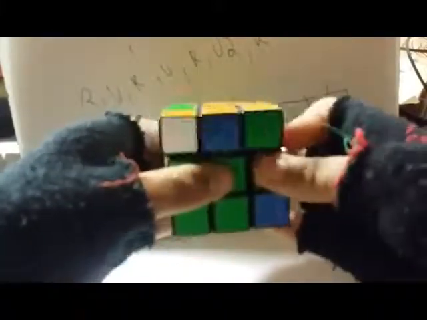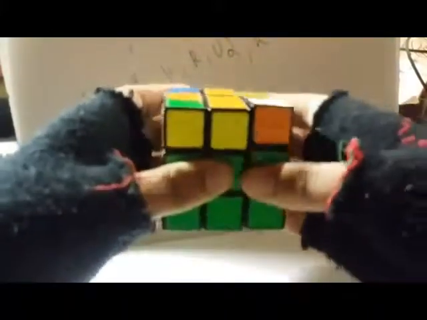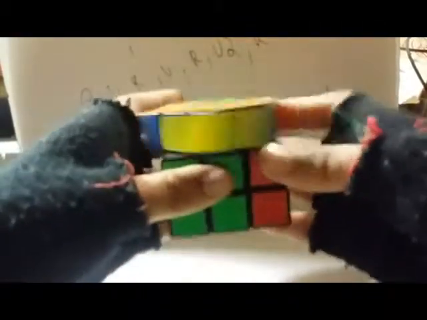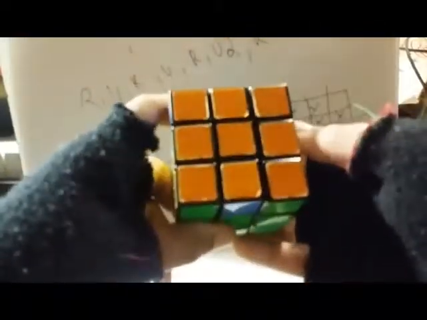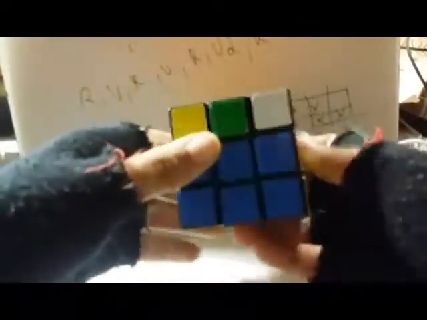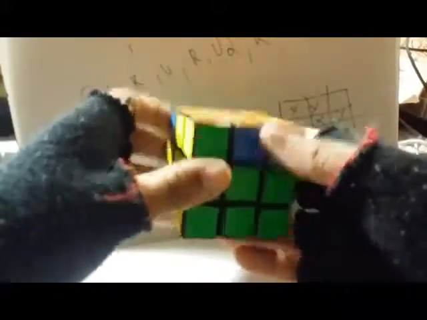R U R' U R U2 R. And put it in the corner. R U R' U R U2 R. And now we have the top. And it's all oriented. Now we just have to switch around so that it looks all nice and pretty.